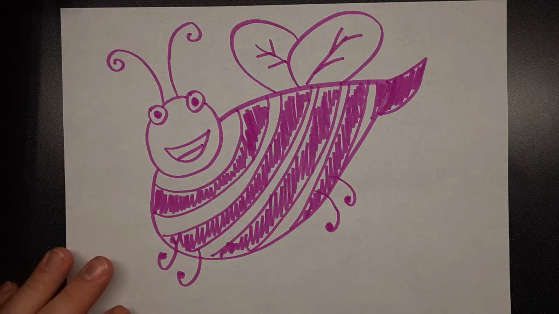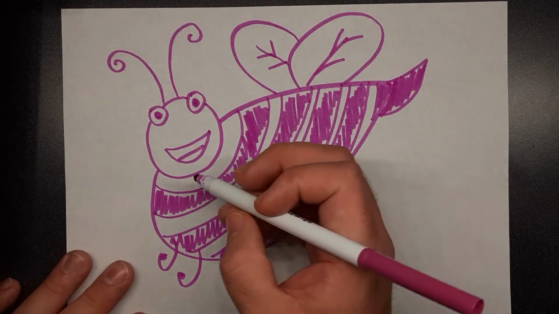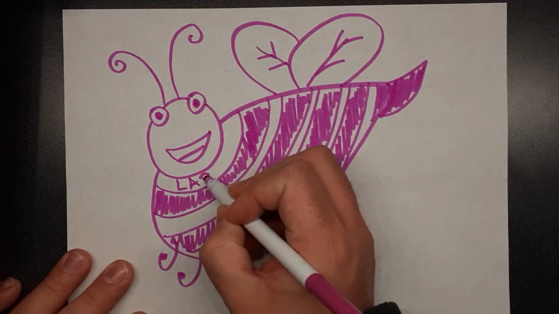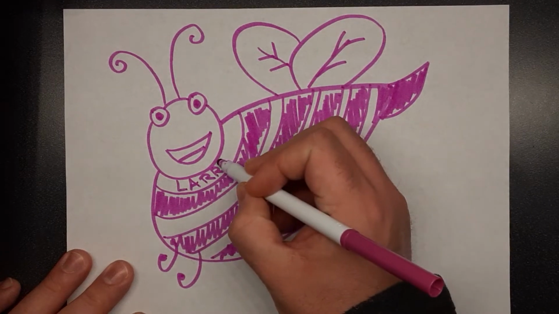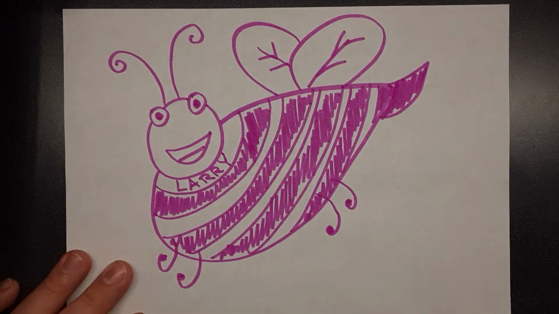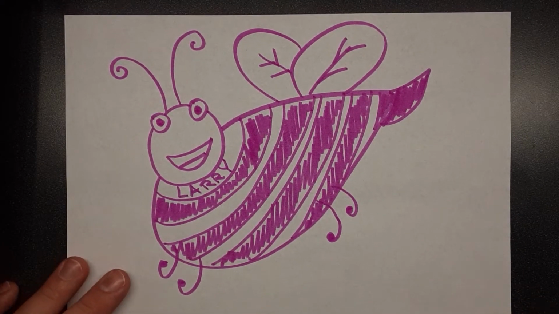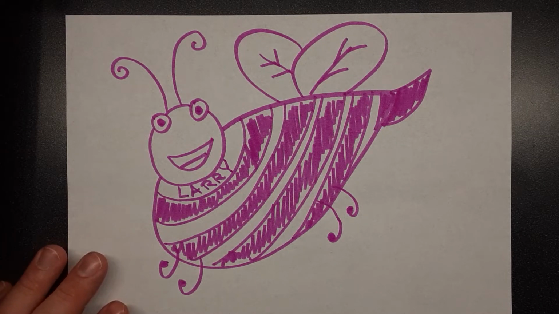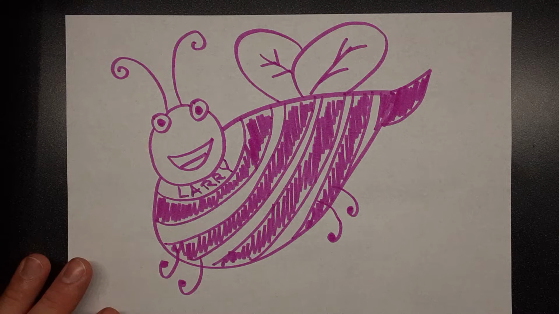And I kind of think this is a little funny. I just drew a dog for grade one and grade two, but what I think is a little funny, I think I'm going to give this guy a name too. I'm going to put it right here. He looks like a Larry to me. I don't know why. He just seems like a Larry. He's my bumblebee Larry. You don't have to name yours. You can if you want to, but mine is Larry. Let's see what's going on in his world.